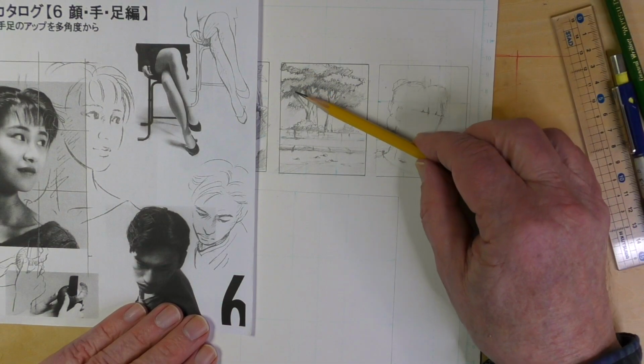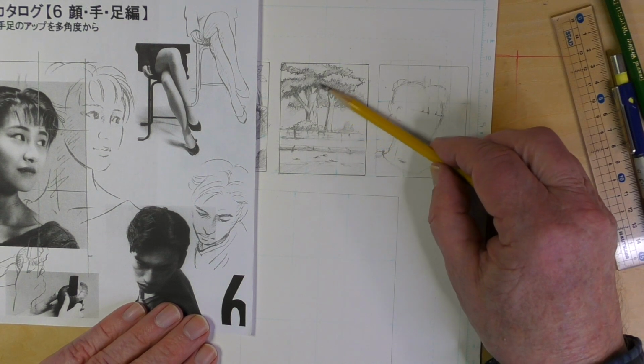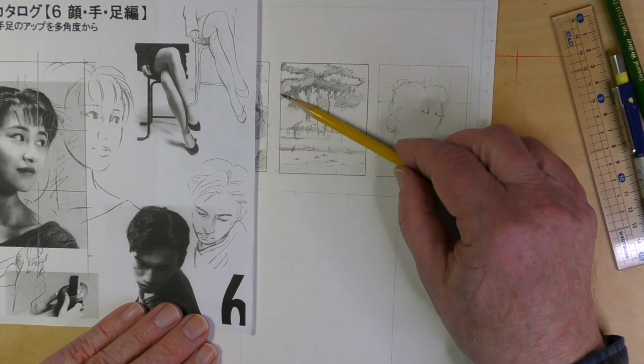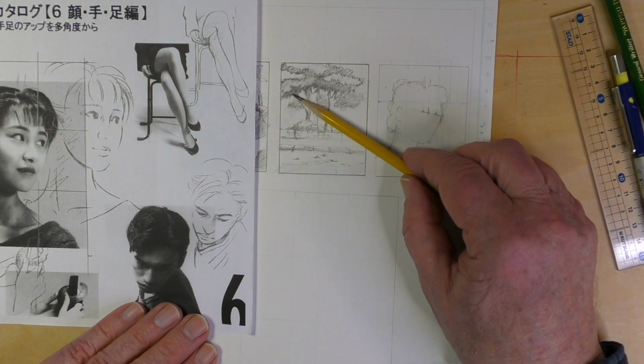With the trees, you've got your V's here, and also we've got these other abstract shapes, or spaces if you like.